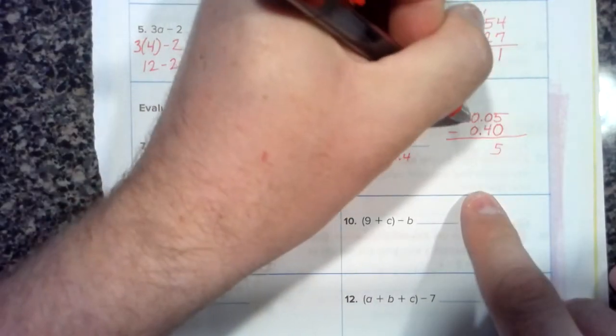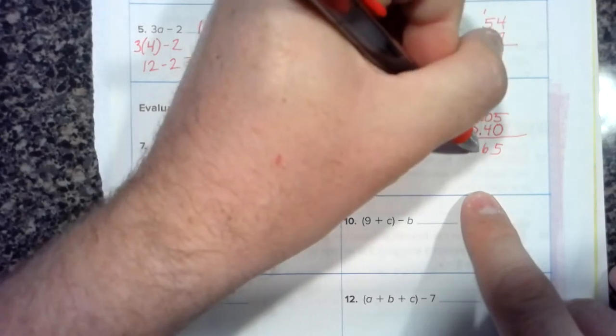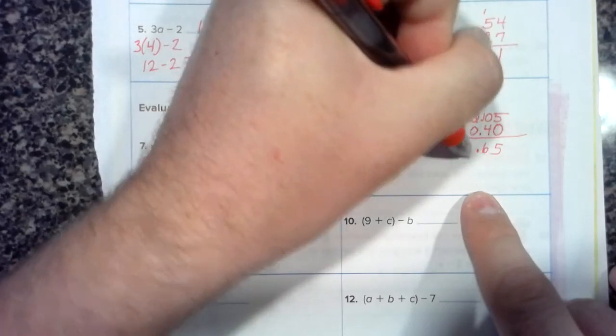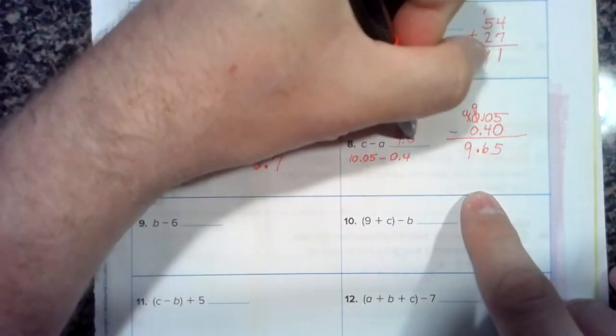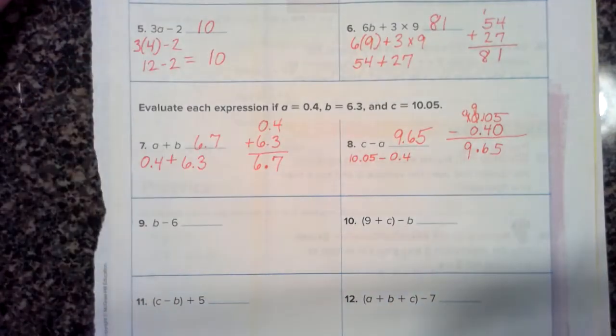That's 5. We can't do that. We got to borrow. Makes us a 9. 10 minus 4 is 6. Drop our decimal straight down. 9 minus 0 is 9. So our answer is 9 and 65/100.